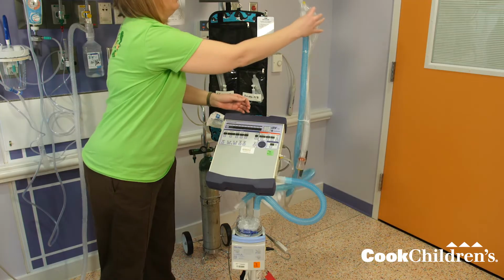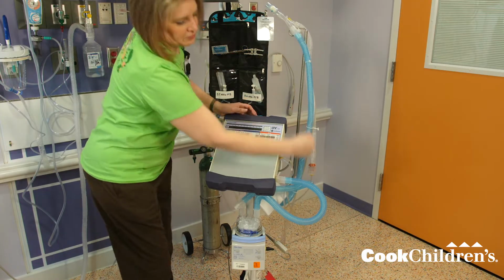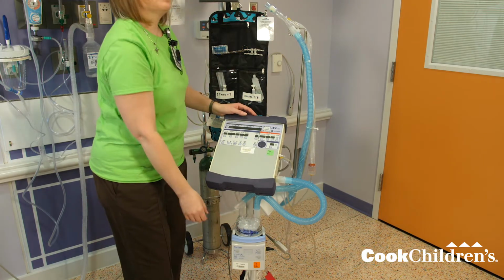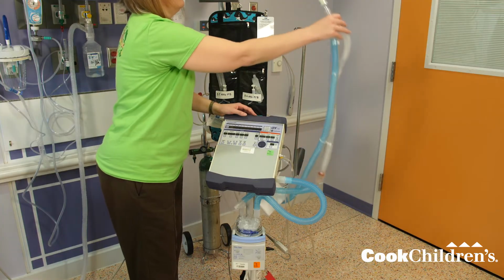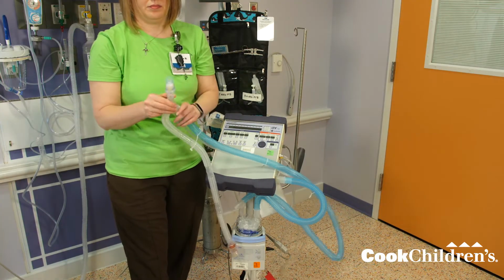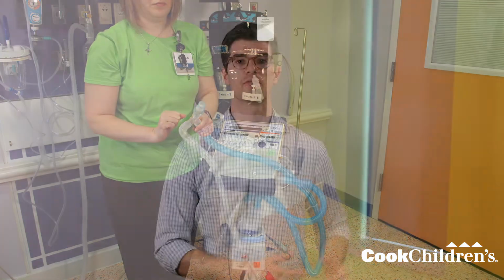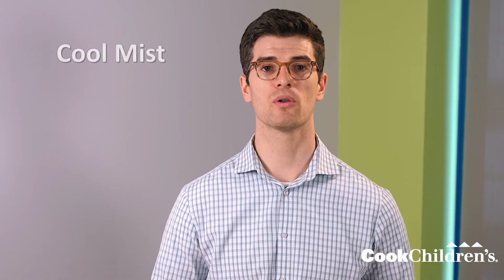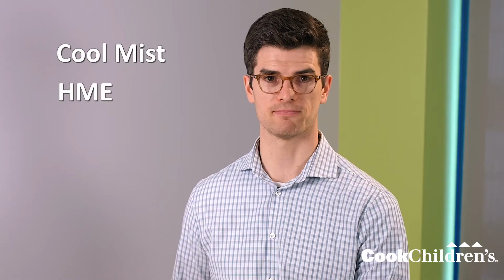The heater is attached to the ventilator tubing. If the heater is not in use, the inline HME is attached between the trach tube and the ventilator tubing. For children with a trach who are not on the ventilator, there are 2 different ways to provide humidification. The 2 ways are cool mist or HME.